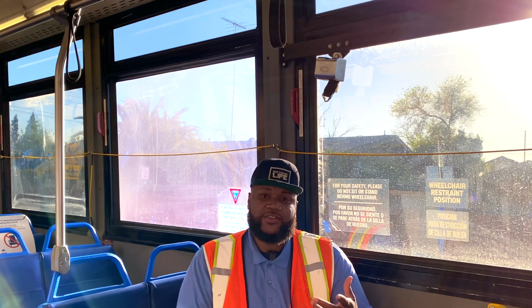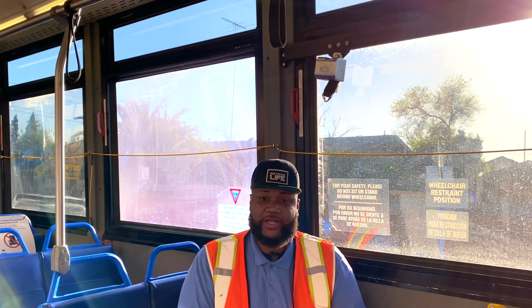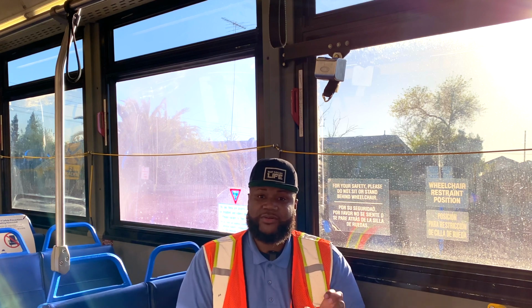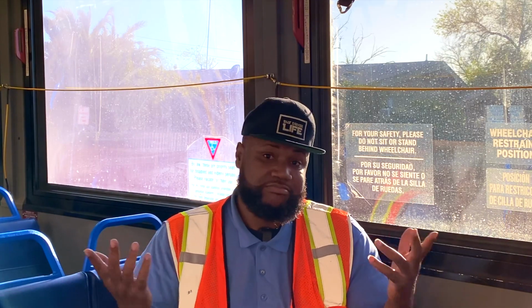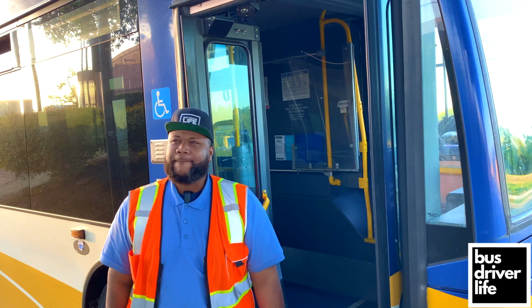Another thing I recommend if you'd like to become a bus operator is make sure you keep your criminal background clean. So what are some good reasons to be a bus operator?